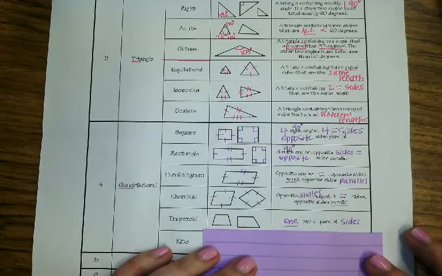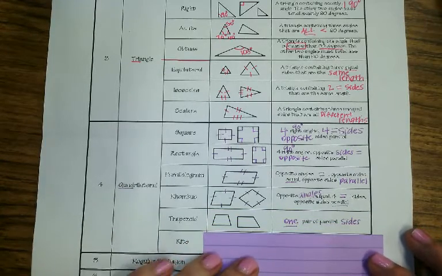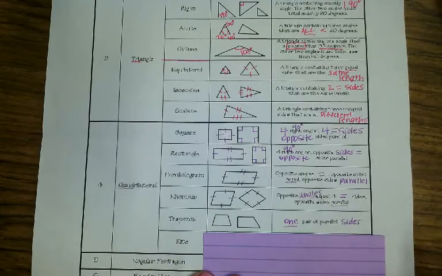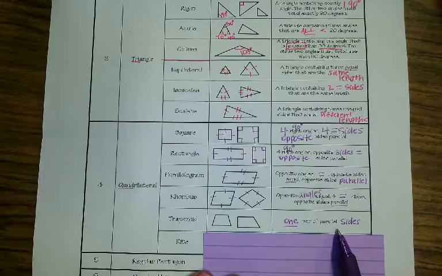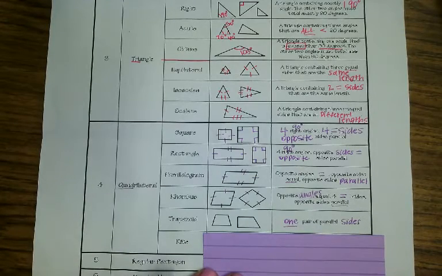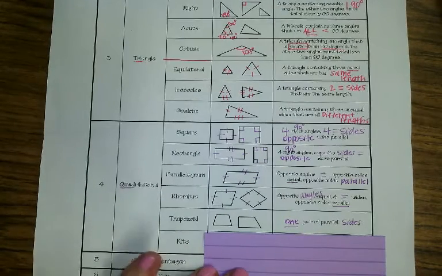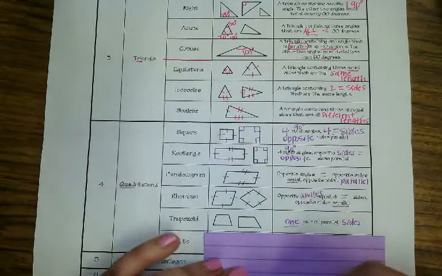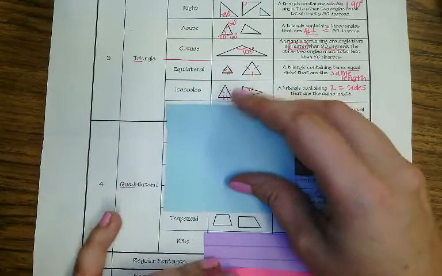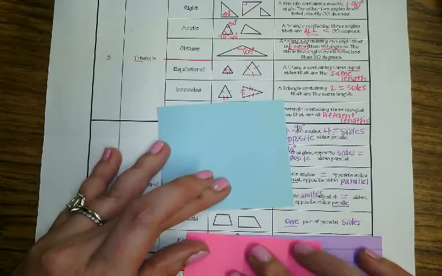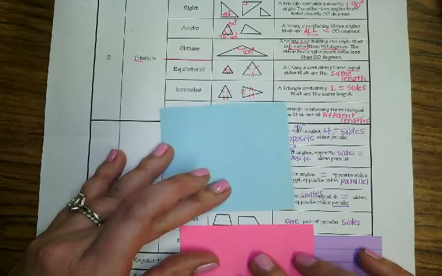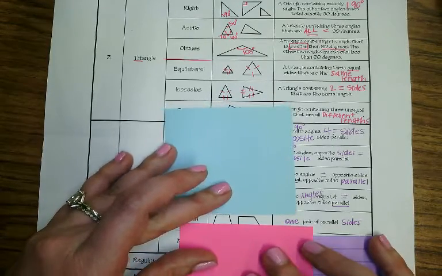The next quadrilateral we're going to discuss is the trapezoid. A trapezoid is defined as a quadrilateral that has one pair of parallel sides. So if we look at this first trapezoid, which is a traditional looking trapezoid, when we hear the name trapezoid, this is the figure that we often think of.